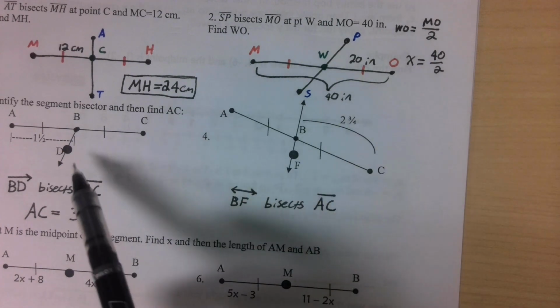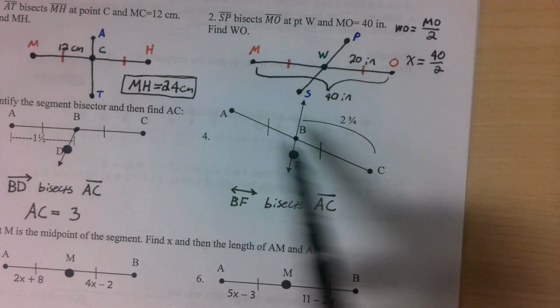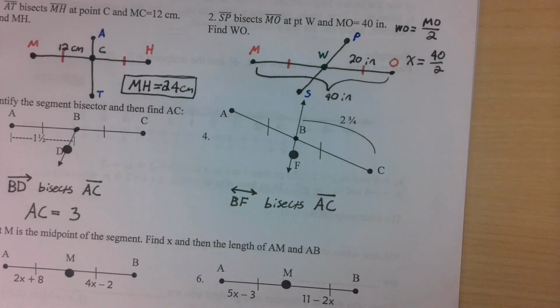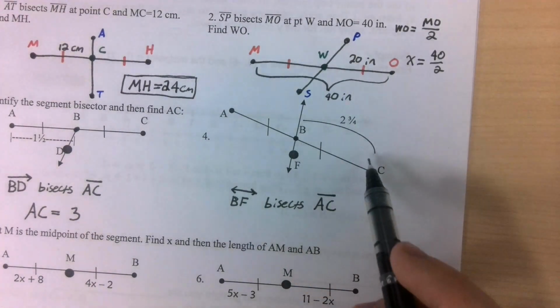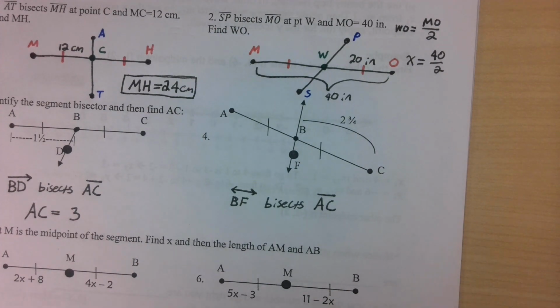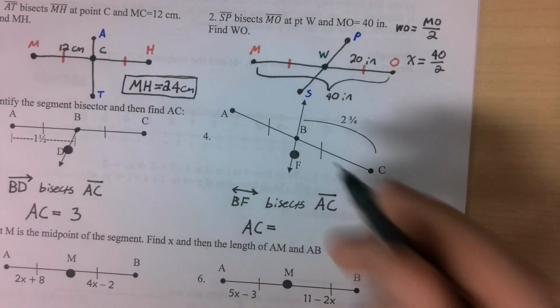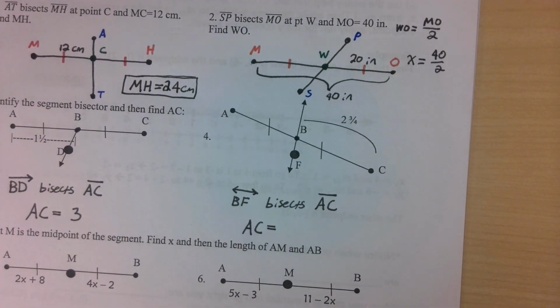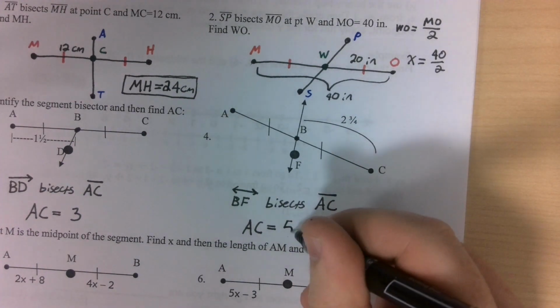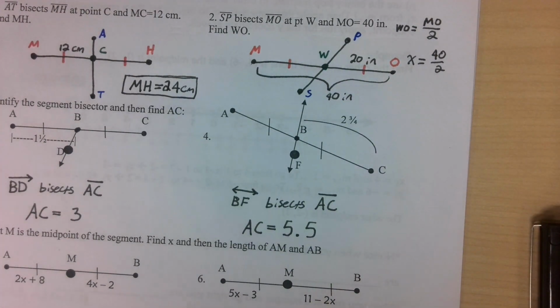But with a ray and a line, it's pretty clear to see that it can't cut it in half because they're both infinite. Either way, what we do see is that half of this length is 2 3/4 inches, so the full length just has to be double that. AC is whatever 2 3/4 times 2 is. That just so happens to be 5 1/2, or 5.5. Very nice.